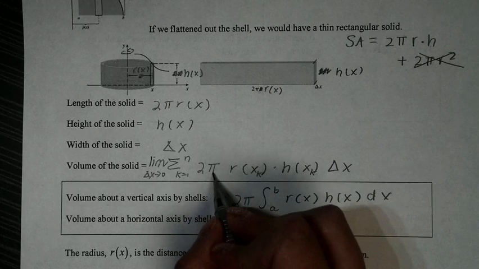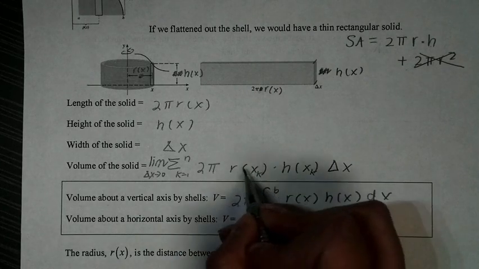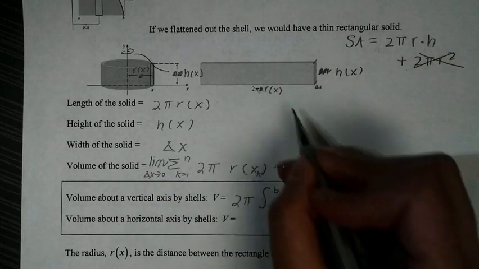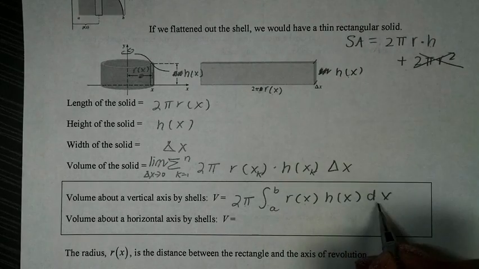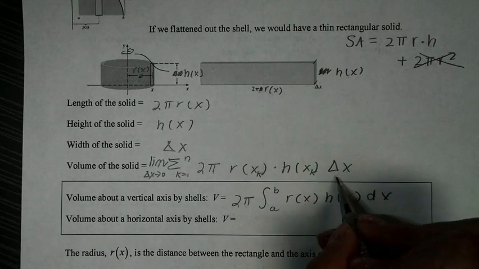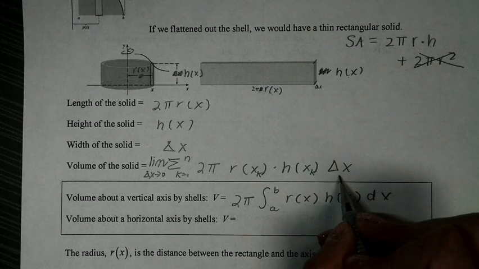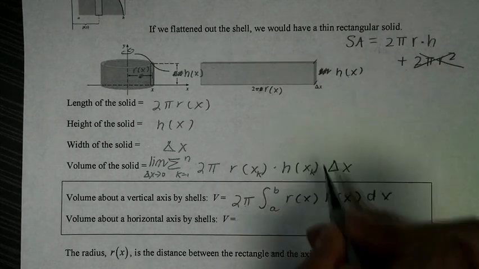This 2 pi is the same 2 pi that you see here. The r of x is the same r of x that you see over here. The h of x is the one that you see here, and the dx is an approximation. You know this because we already did linear approximations of the delta x that you see here.